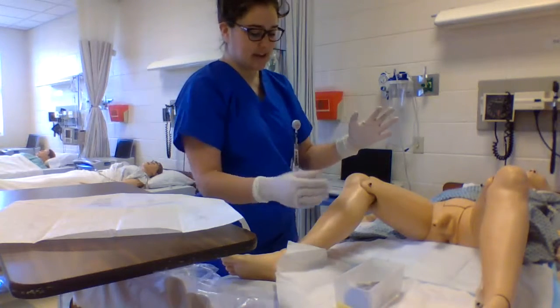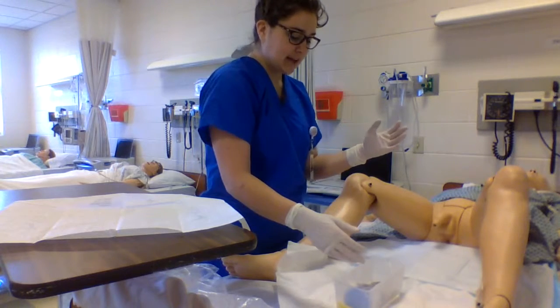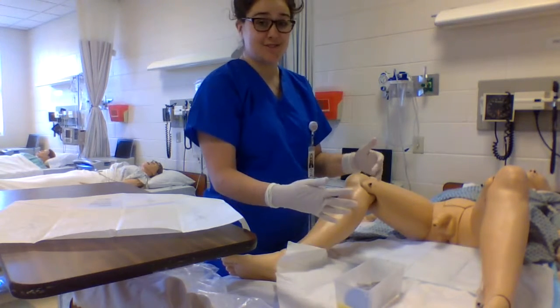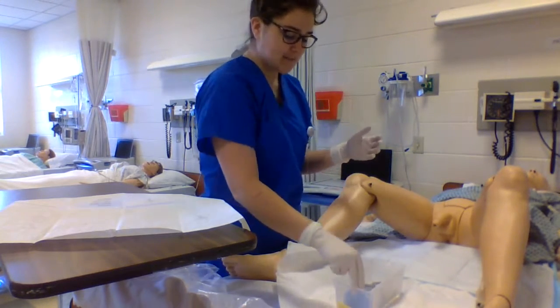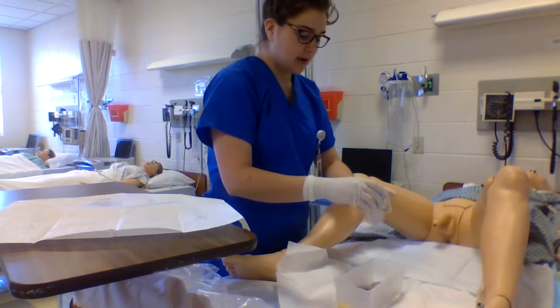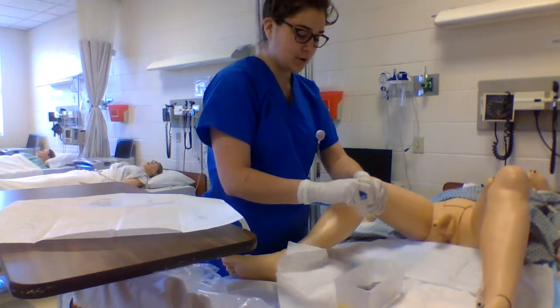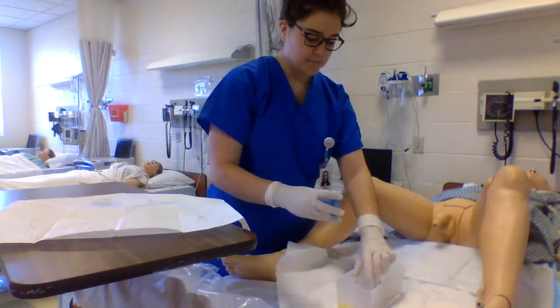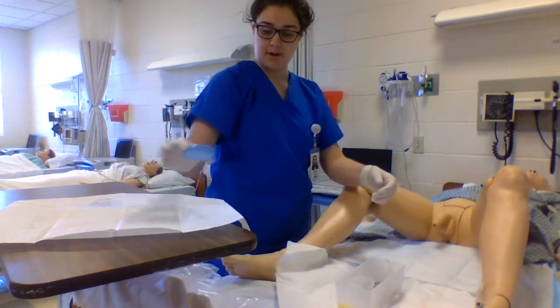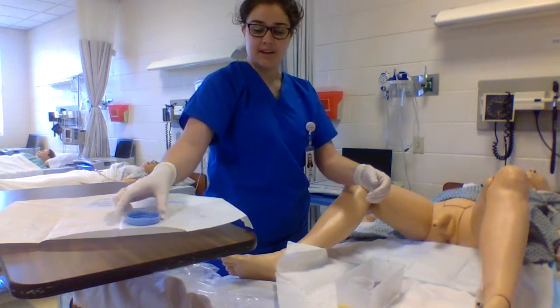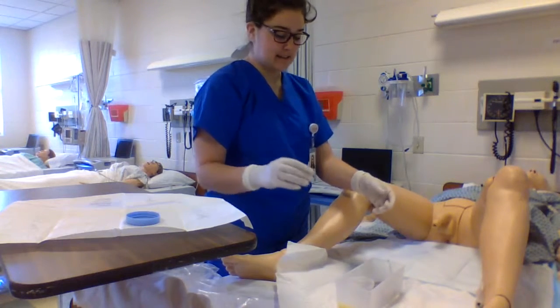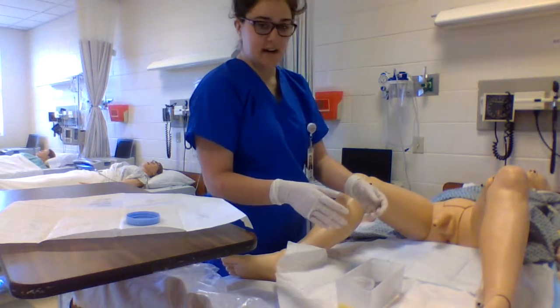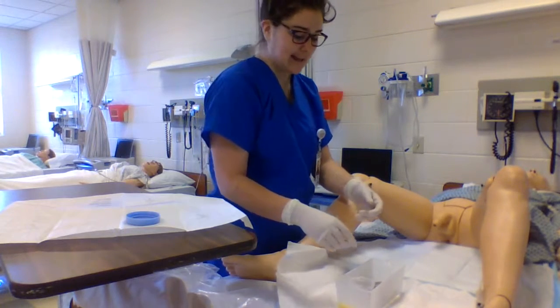I'm going to go ahead and set up everything, and that way all I have to do once I start is just keep one hand. So I'm going to go ahead and open up my culture cup. I'm going to put it up here, which is also a sterile field, and that way I can just set it up on my end table whenever I'm done, so I don't have to try to close it with one hand.